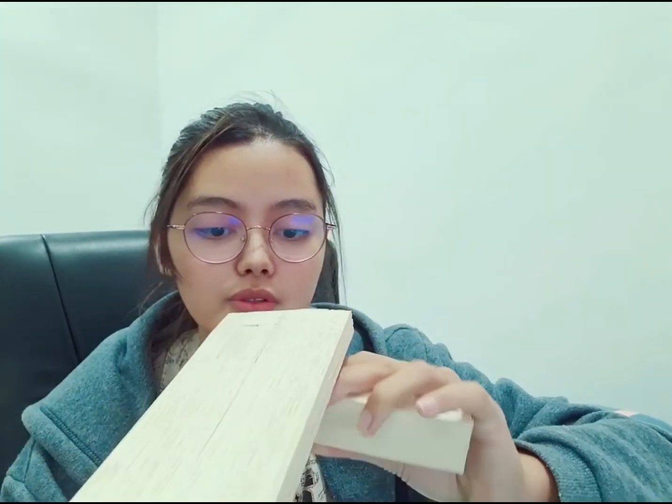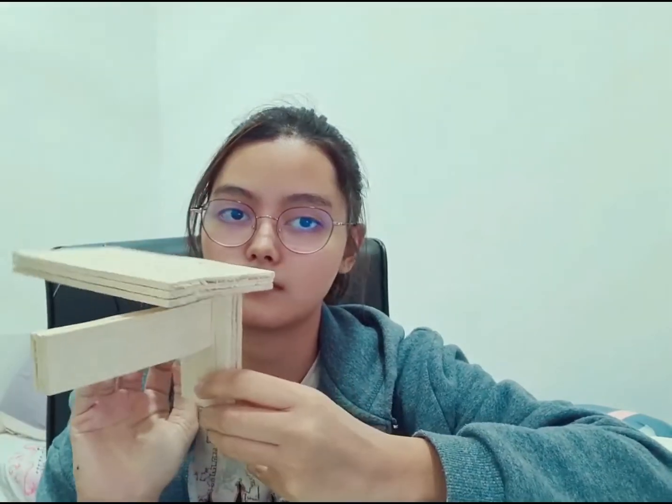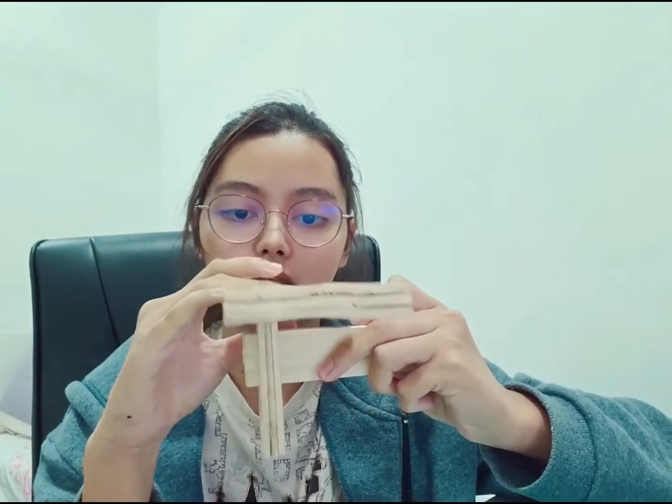I use 200 millimeter, which is 80 millimeter. So I'll join this plank with this timber post, which is the third and last component. Push it up. Yep. There you go.